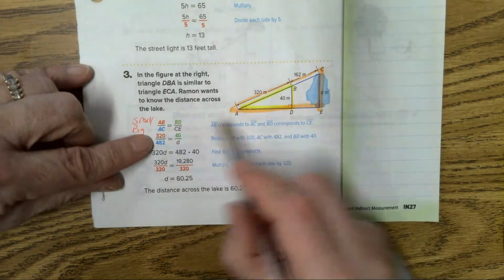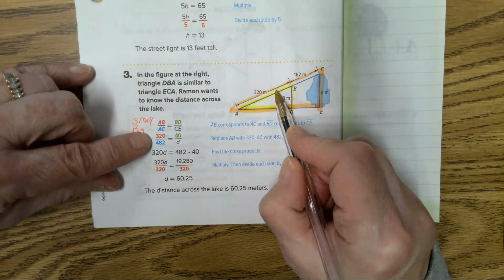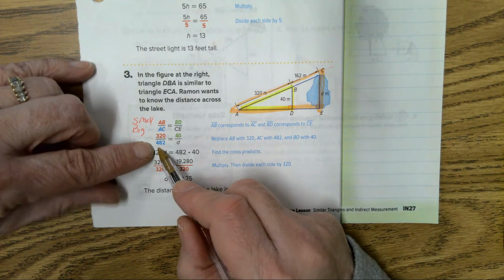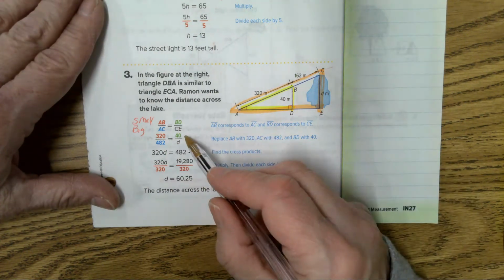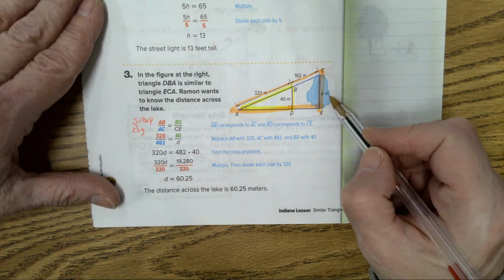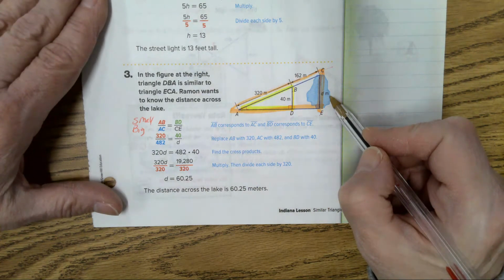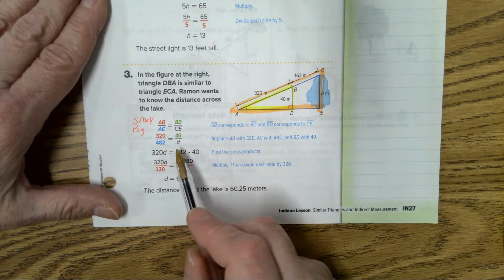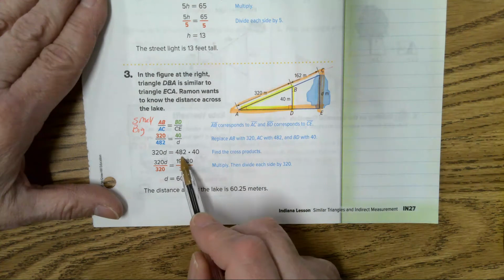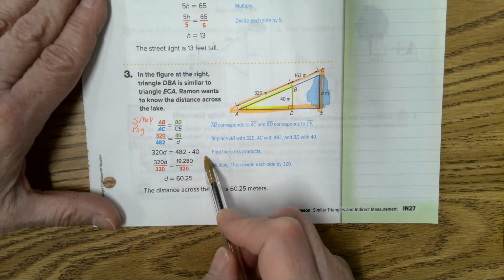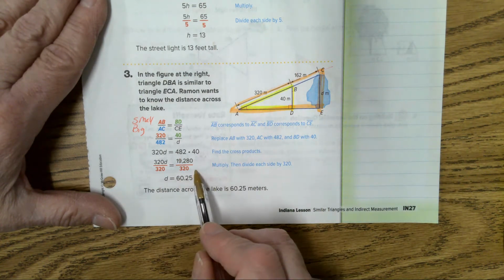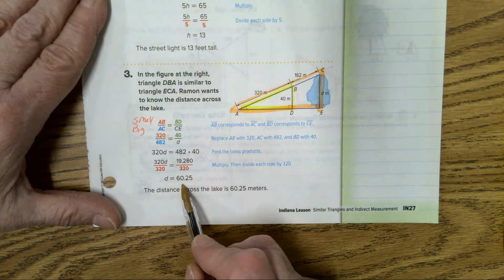So we have 320 over 482 equals 40 over mystery side D. Now you cross multiply. 320 times D equals 482 times 40. Divide both sides by 320 and D is 60.25.